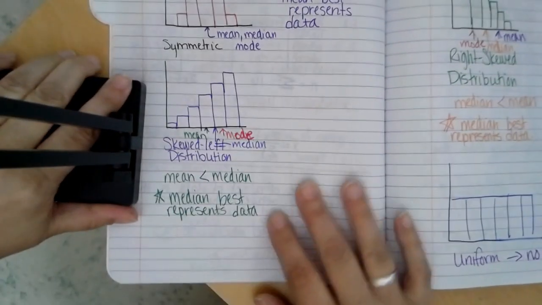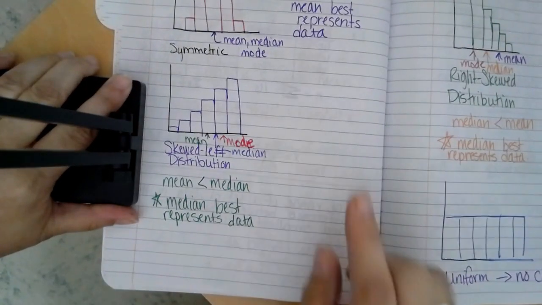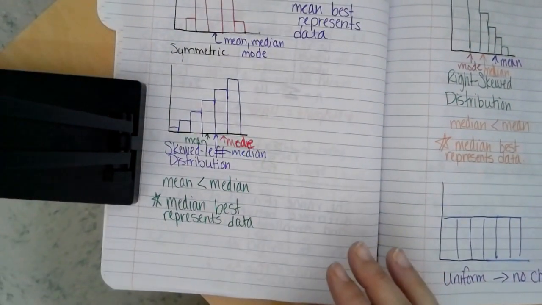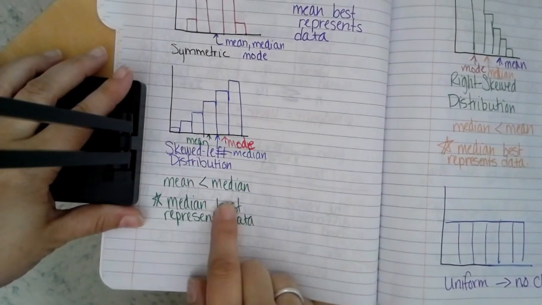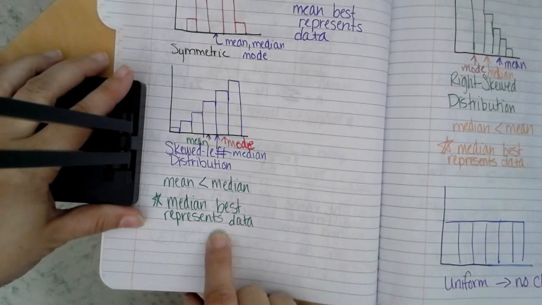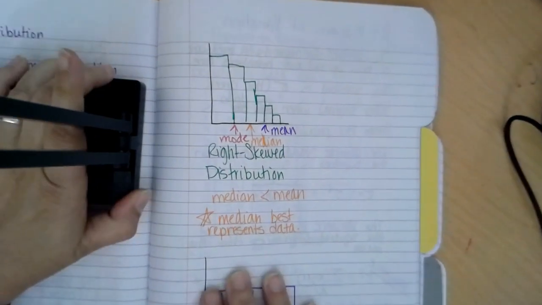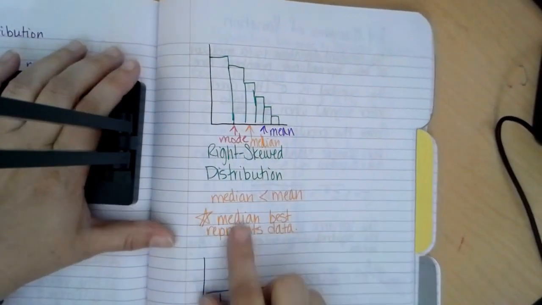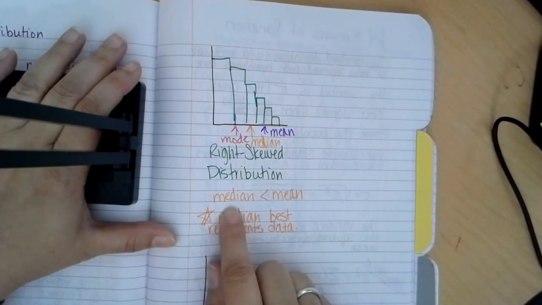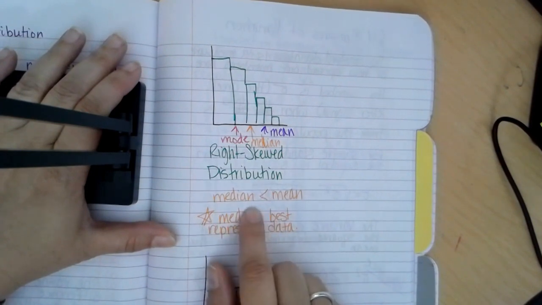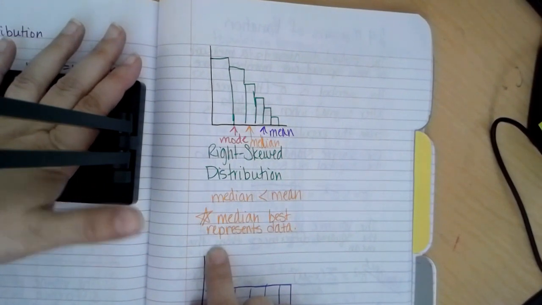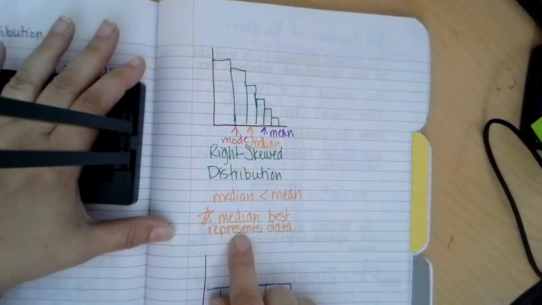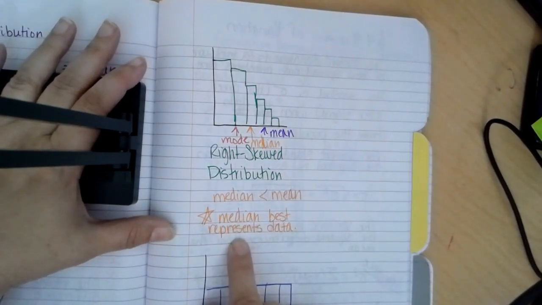If it is skewed to the left, the data seems to climb, moving towards the right, where the left is falling down, and the mean ends up being less than the median. And the median ends up representing the data because it ends up in the middle. The next one is skewed to the right. This is where it's falling to the right, and the mean is more than the median, and the median is still the best representation because, again, it's in the middle.